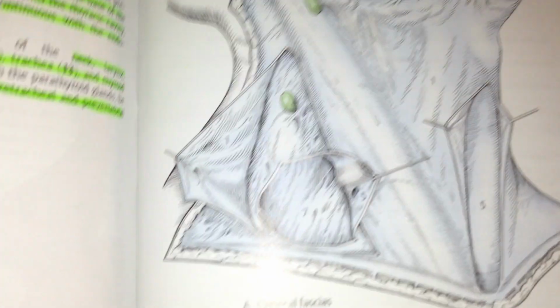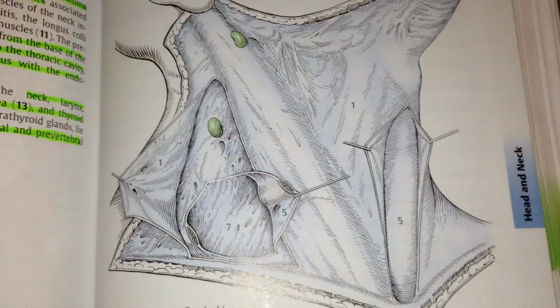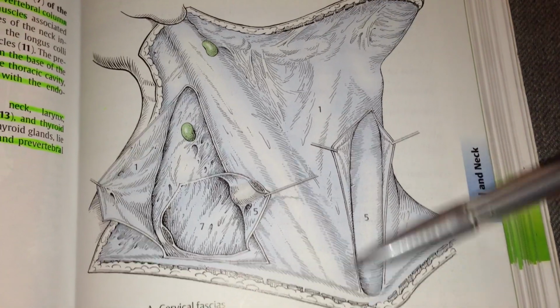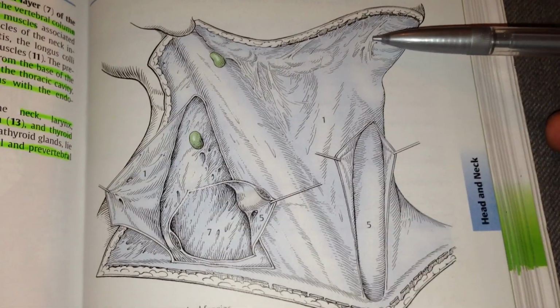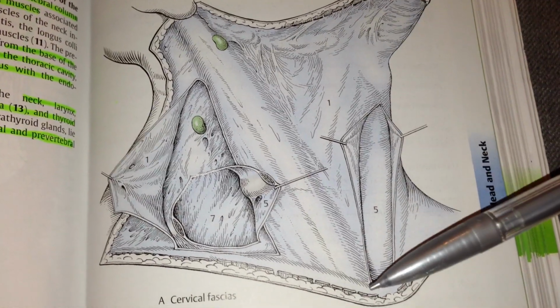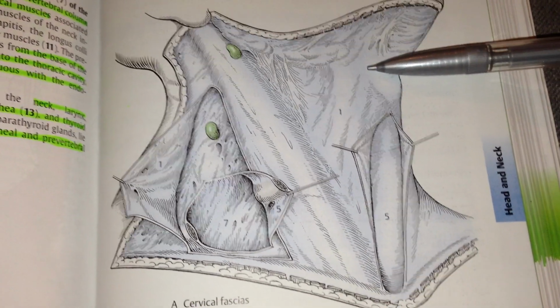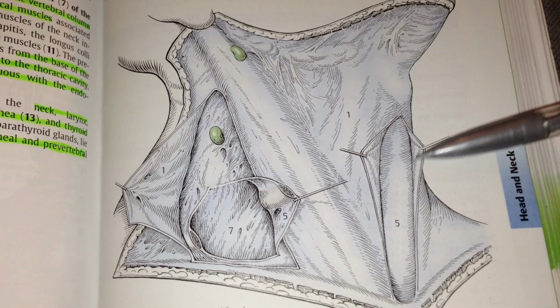Now, if you guys will look in your locomotor themes book, which looks something like this, okay, we'll go to page 331 and look at a diagram of the cervical fascia. Now, the cervical fascia has three layers, okay, and it extends from the base of the mandible to the sternum and the clavicle, okay. The first layer you're going to have is going to be the superficial cervical fascia.